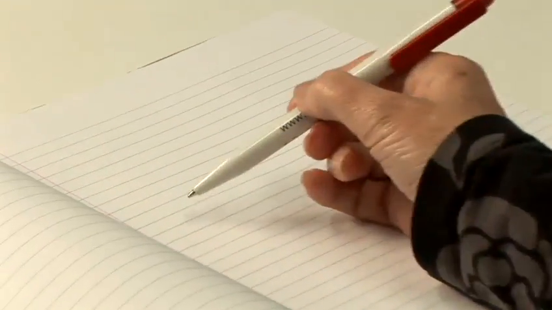There are basically two kinds of scripts. One is usually called a screenplay, and that's for film and television. The other is a play script, which is what I'm going to talk about here. You can look at screenplay if you want to know how to write a screenplay.